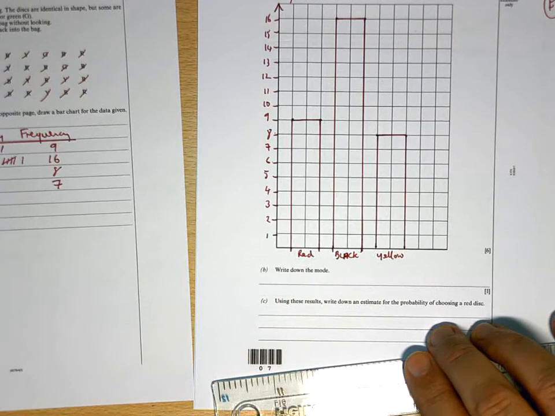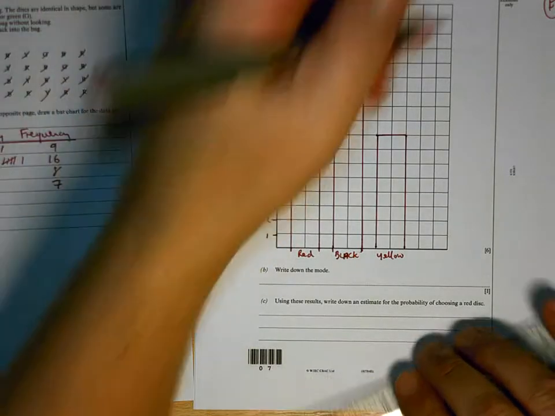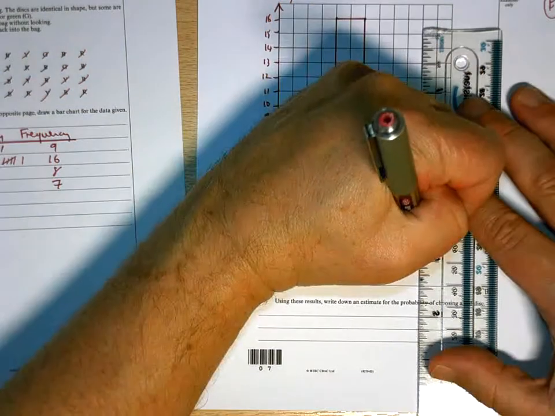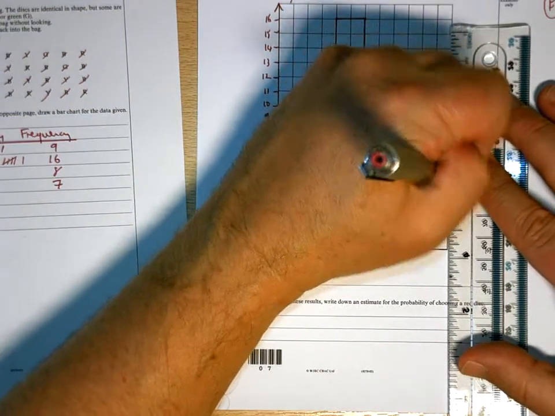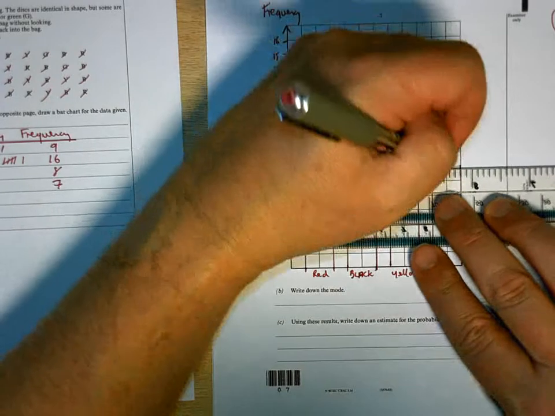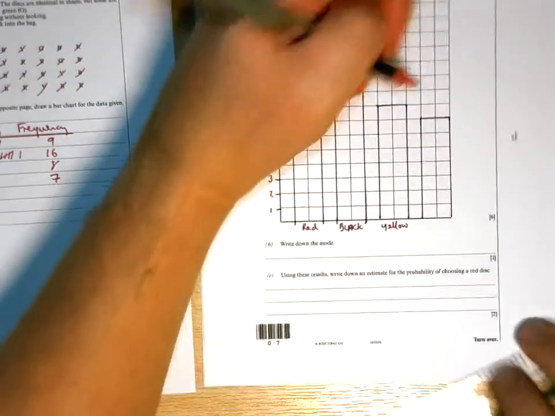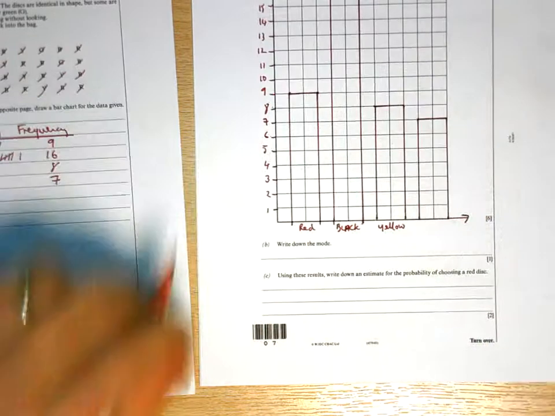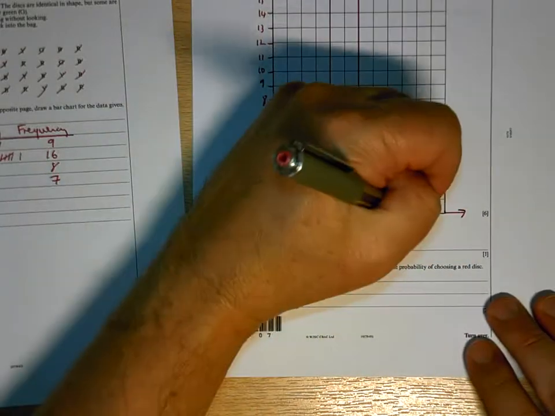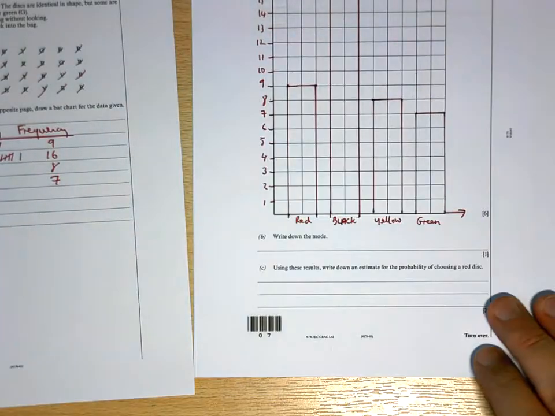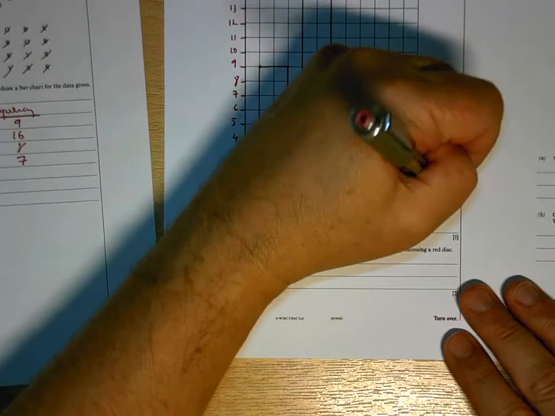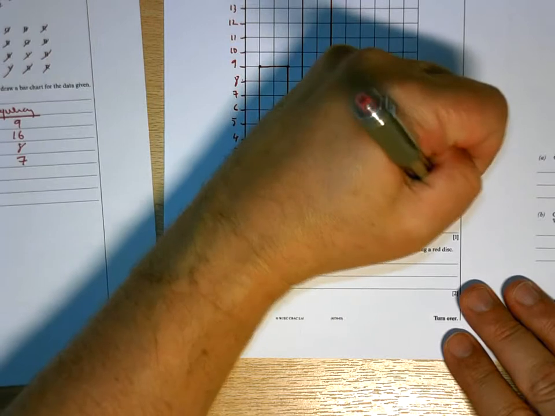And finally green, which is 7. So that's green. And this axis is color of disk.